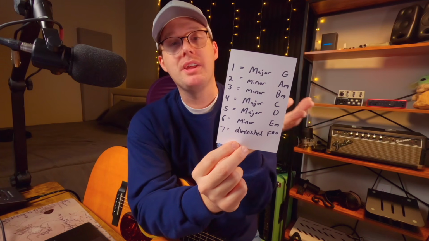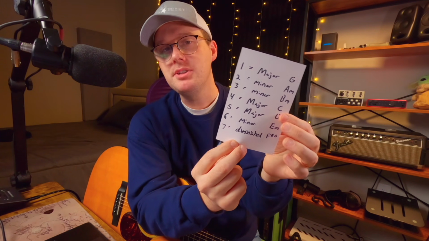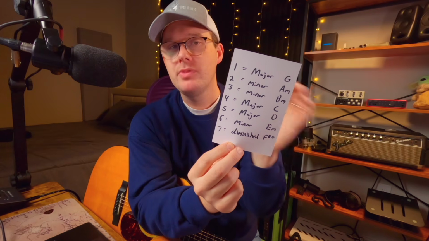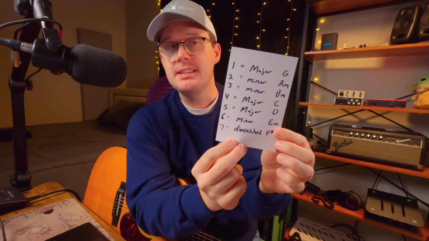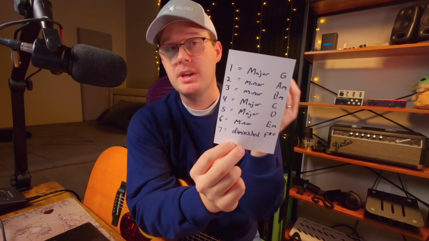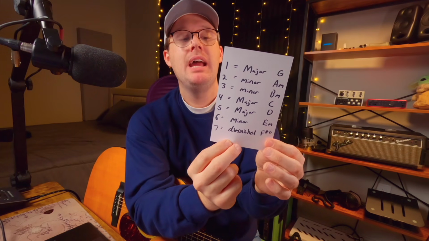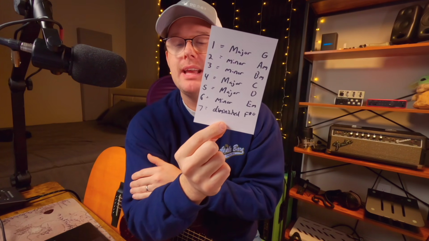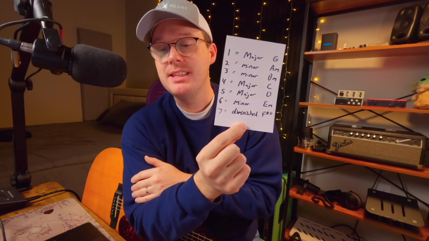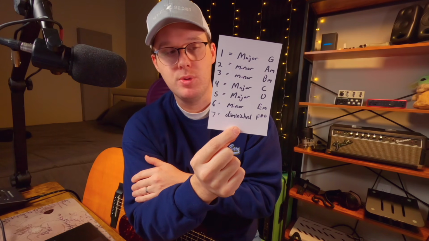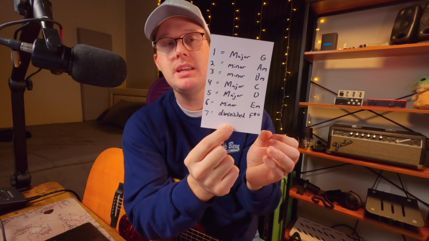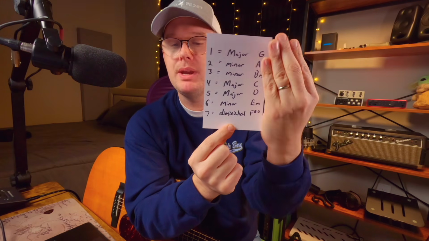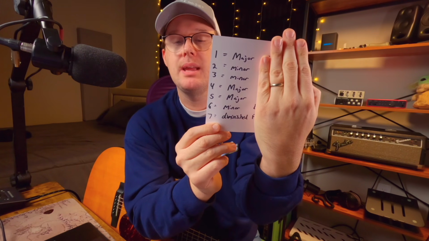How many times when you're playing a song in the key of G major do you see C and D major? Quite a lot, okay? 6 is always minor, so that's why you see E minor quite a bit. And then something that's not used quite as much, especially in pop music, is the F sharp diminished chord. So in a major key, disregard this G major stuff. We're just using G as an example.